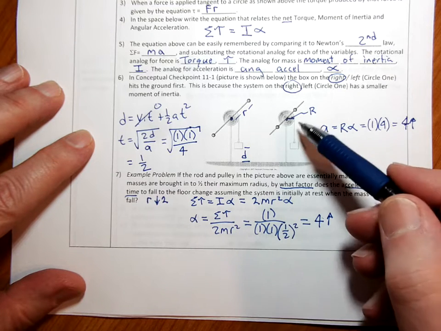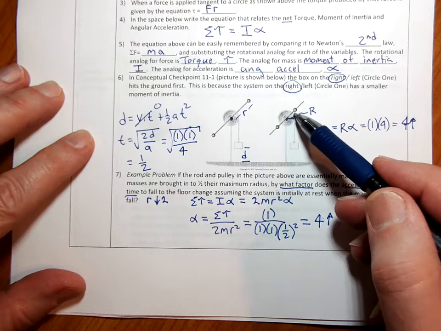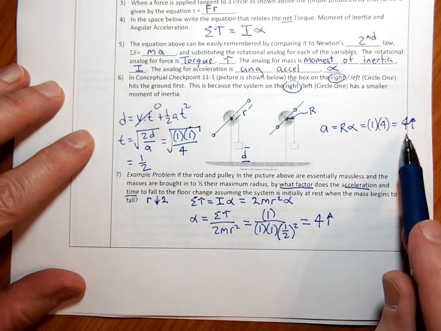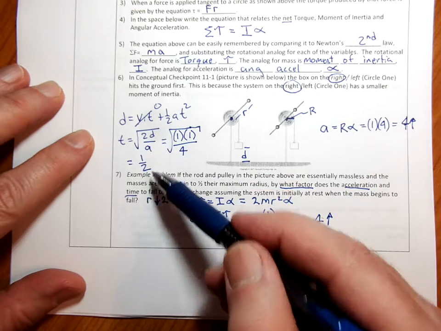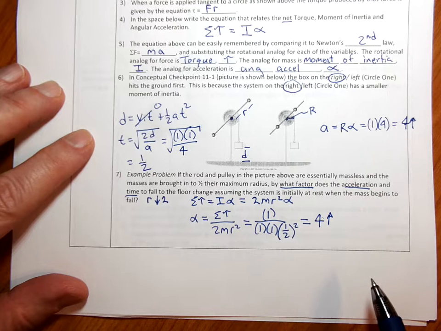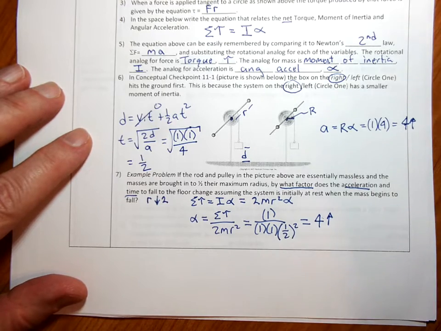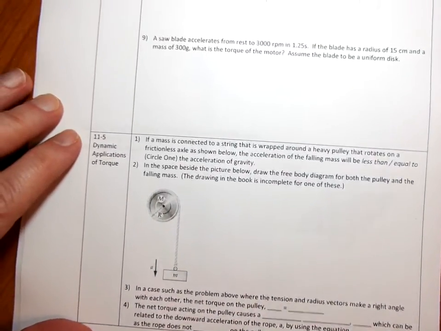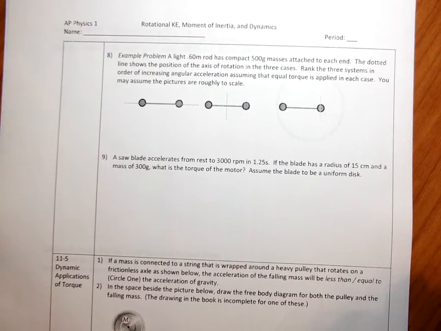Okay, so by pulling the radius in by a factor of 2, or cutting it in half, the acceleration goes up by a factor of 4 and time goes down by a factor of 2, or gets cut in half. So you don't have any linear relationships here, right? One of them quadrupled and one of them got cut in half. All right, so that's example 7. So let's take a look at what we've got next.